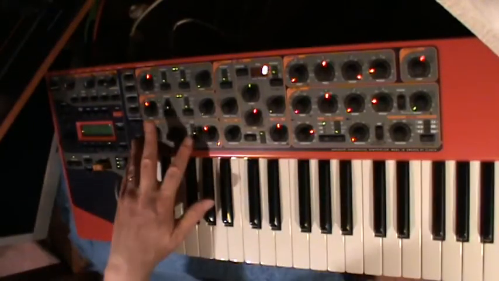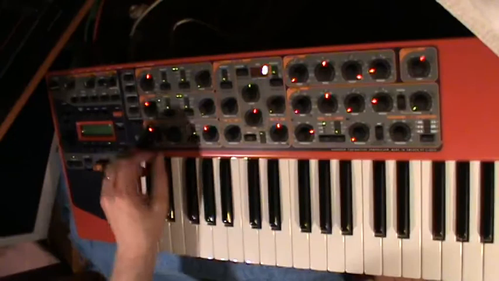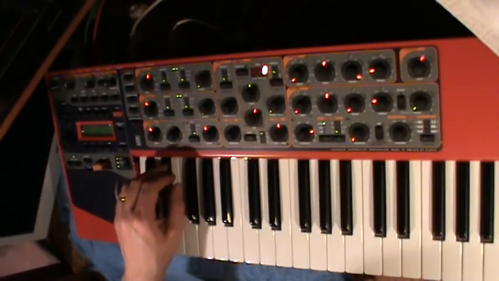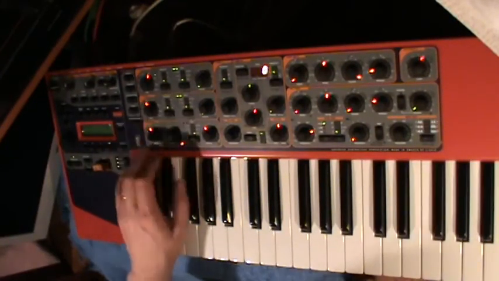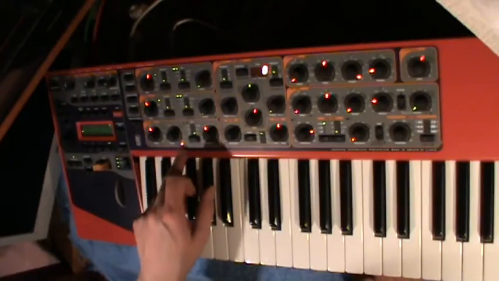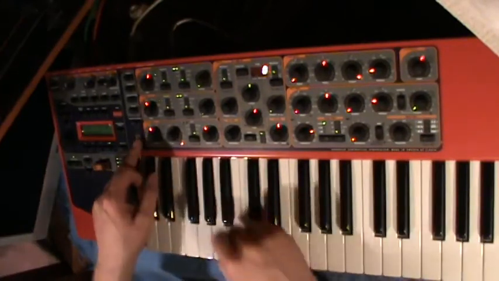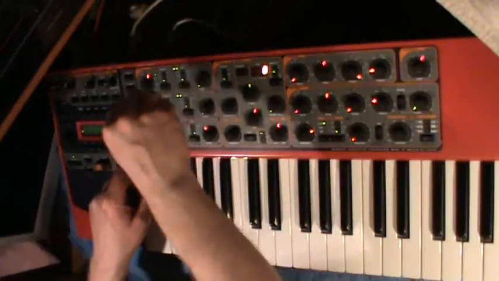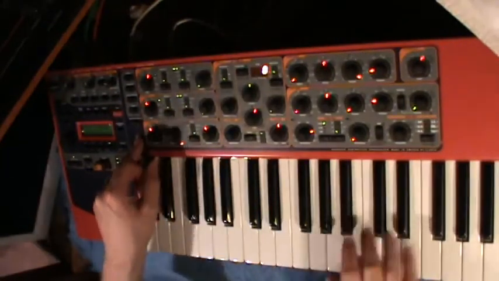We can also reach it by switching off the invert and using the attack to create the delay vibrato, and switching the envelope to the attack release mode, which is what happens when this LED comes on here, by pressing Shift and turning the decay release.